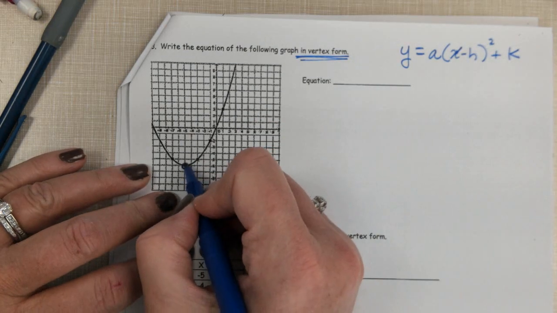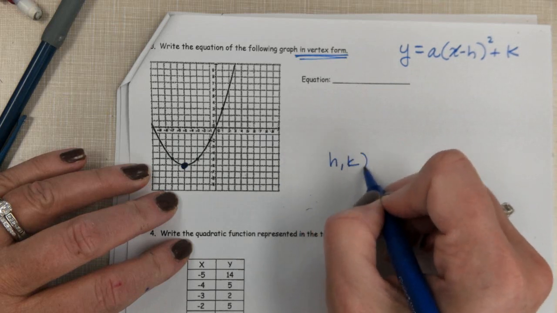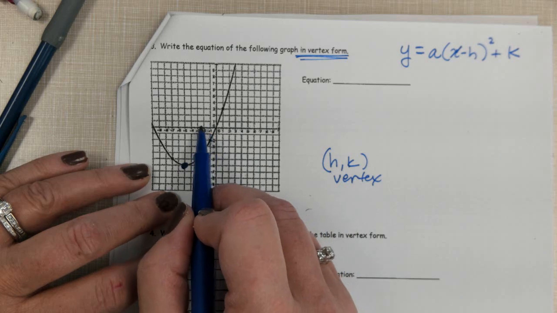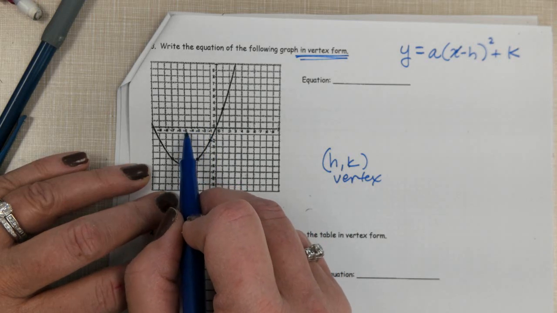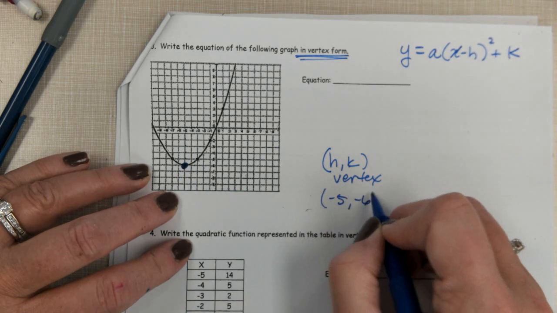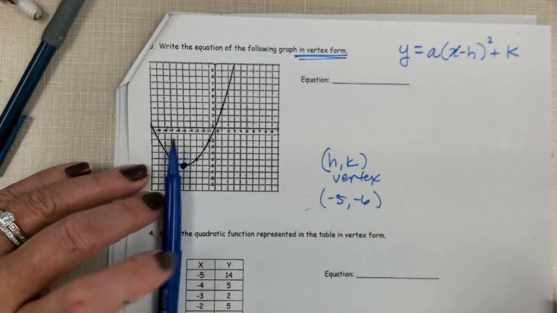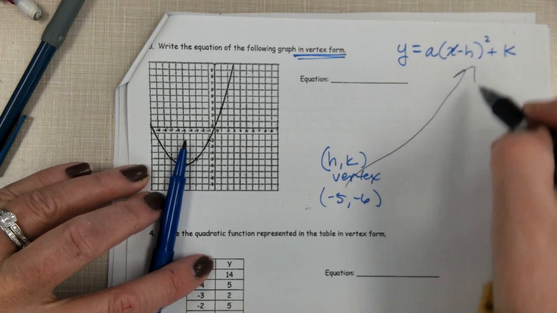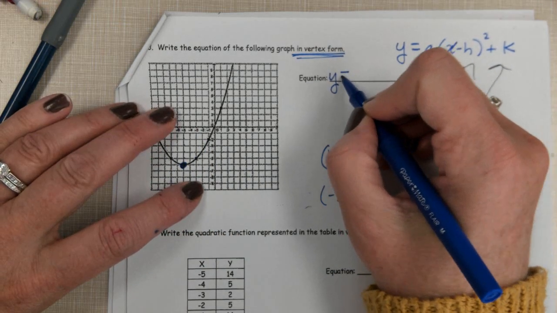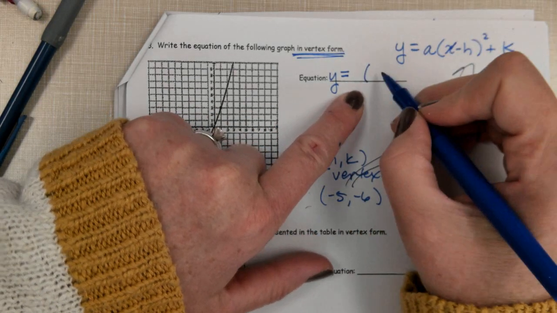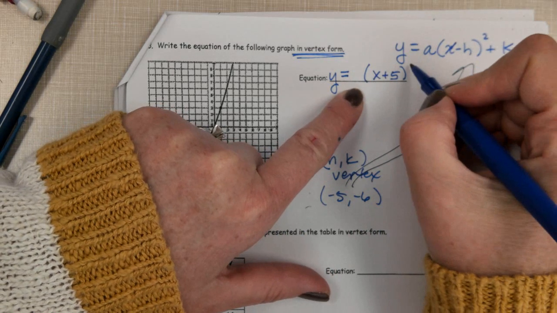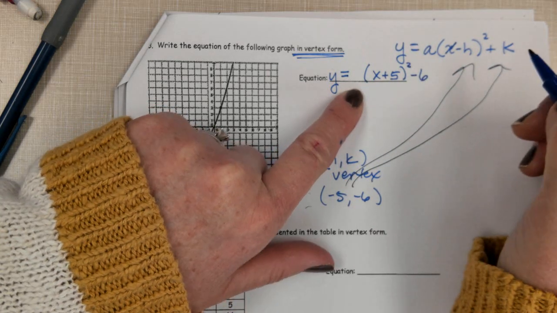So first thing you want to start with is the vertex. So h, k is the vertex. So in this case, the vertex is negative 5, negative 6. Then you have to plug those in to your h and k values. So I don't know my a value yet. I can pause, leave a space. x plus 5, because minus negative 5 is plus 5, squared, minus 6.